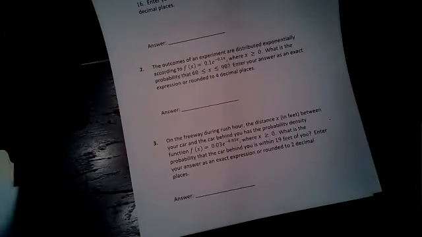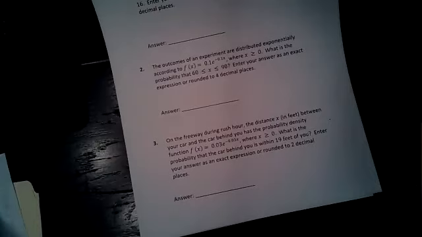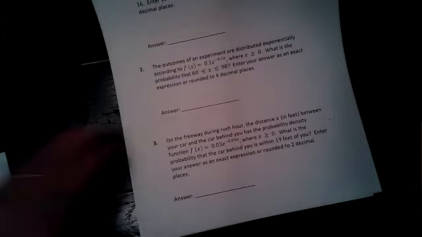So let's write that down. For all x greater than or equal to 0, and I'm running out of paper. So my probability density function, there it is.